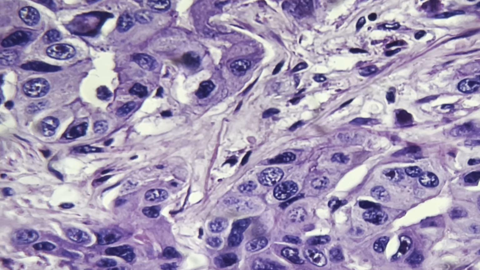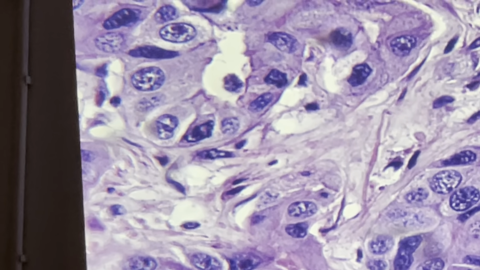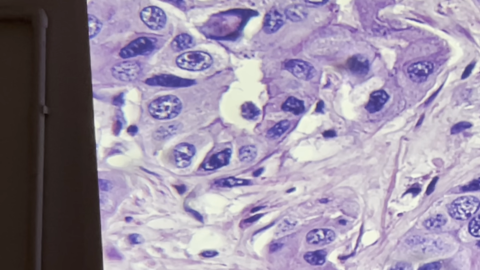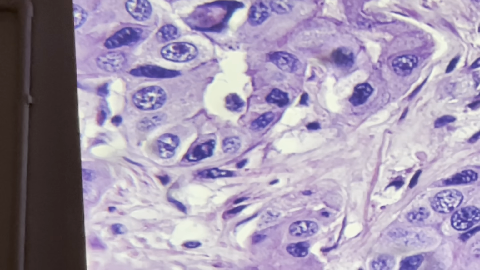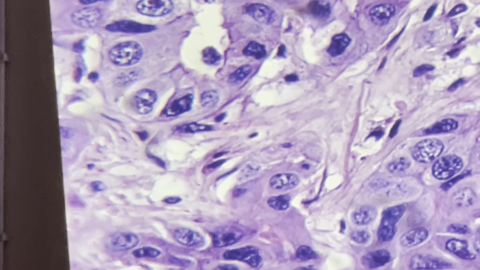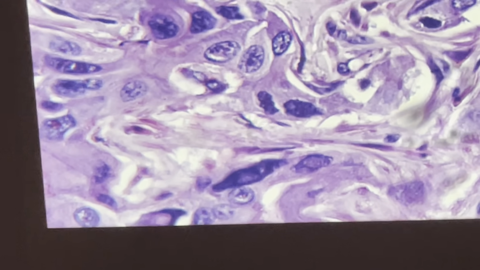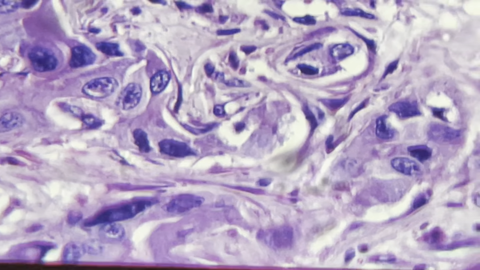This one has a triple mitotic figure. Take a look. One, two, three. Abnormal mitotic figure. Actually, we have some. Let's check it. Here also, here also we have what? Abnormal mitotic figure. Abnormal mitotic figure.